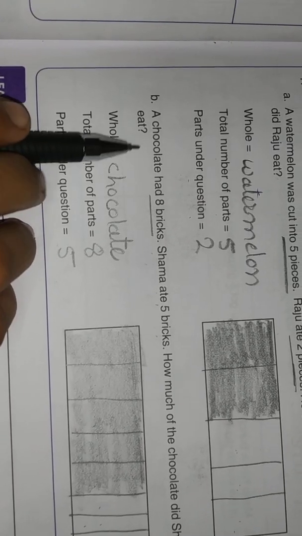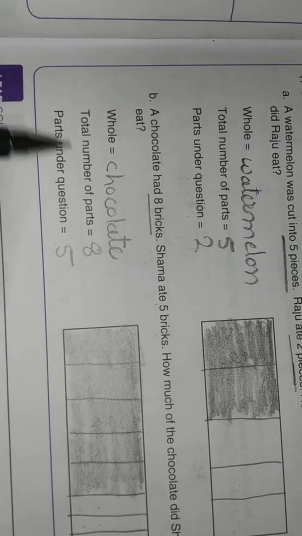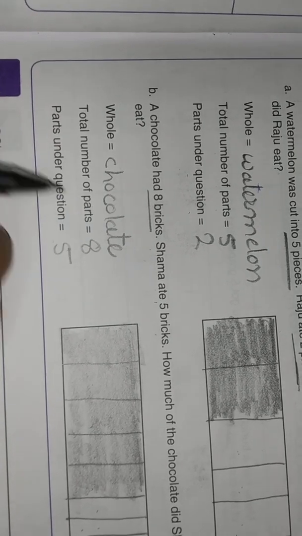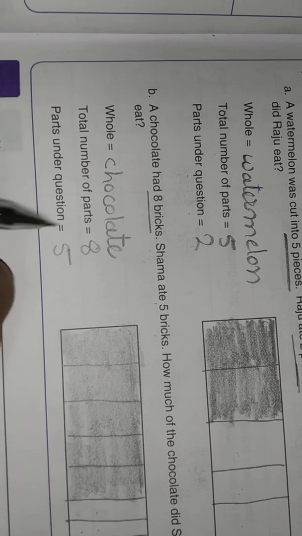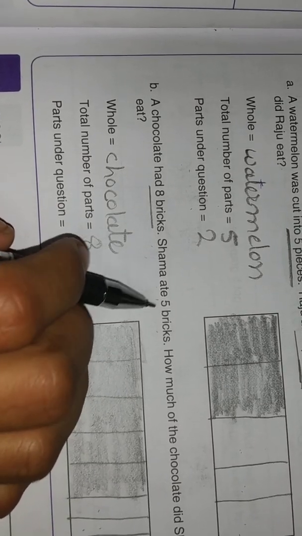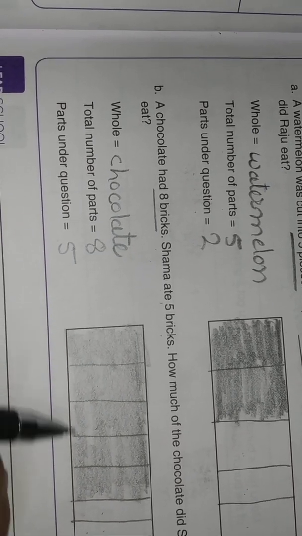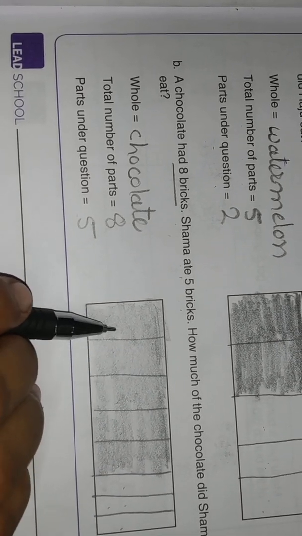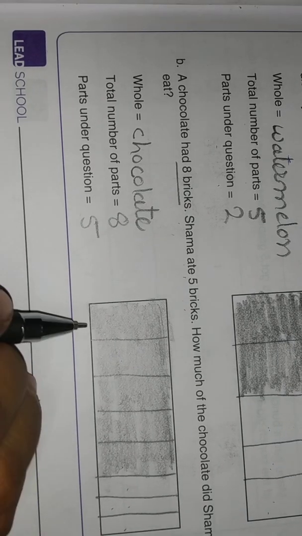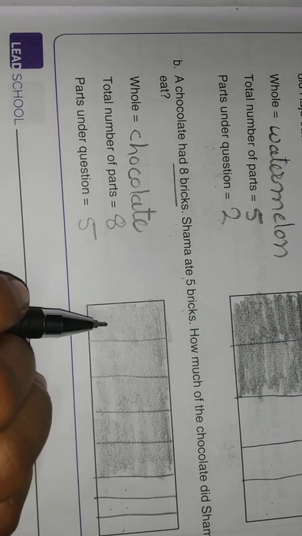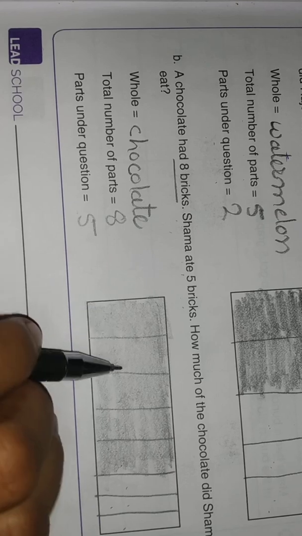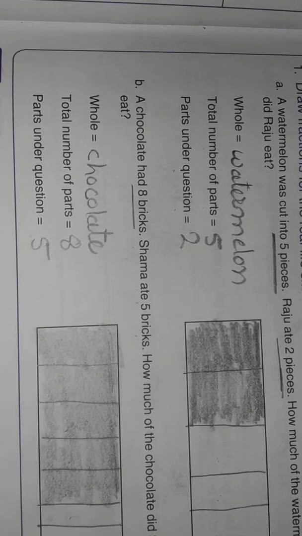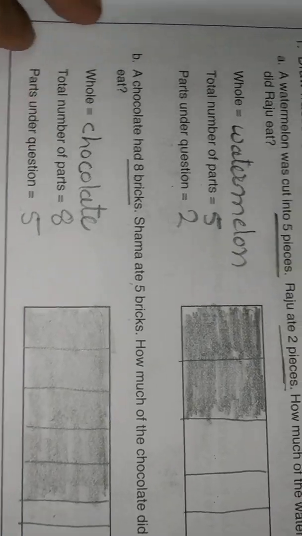So whole thing is a chocolate. Total number of parts is 8 bricks. And part under the question is 5. So what we have to do? We have to draw one rectangle. In that rectangle we have to divide it into 8 parts and we have to shade 5 parts. 1, 2, 3, 4 and 5. We have to shade those parts. So we have to give the answer.